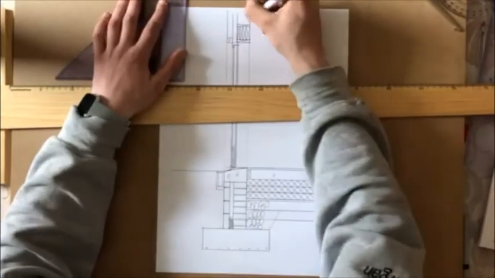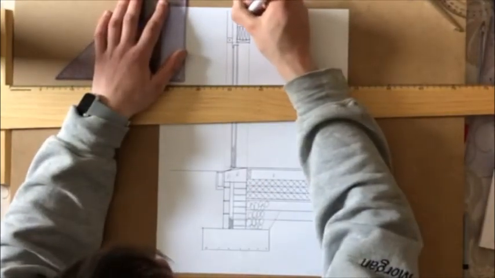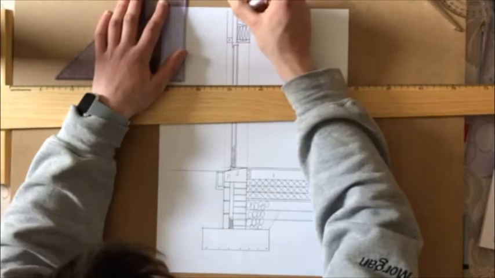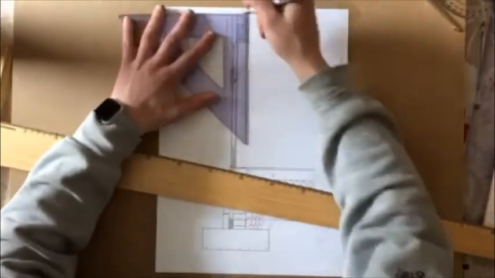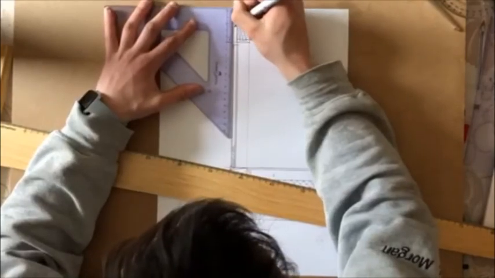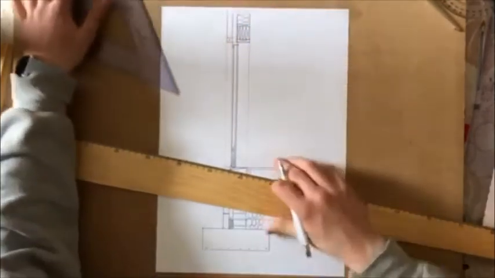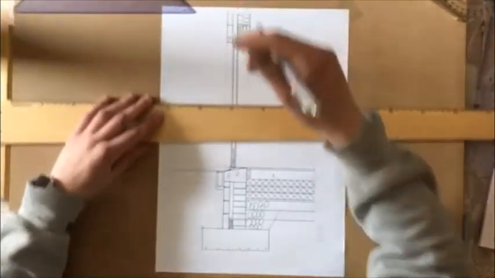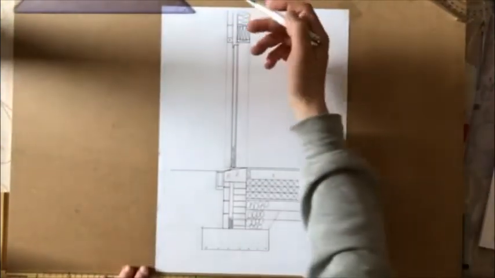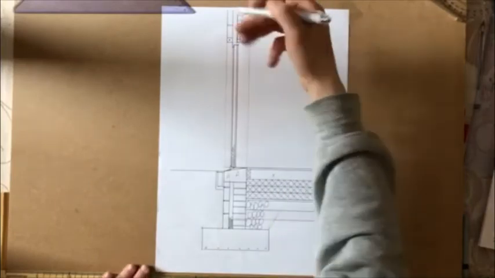And then obviously we have insulation in our timber frame up above here. And then we have our blockwork here, and we have that cavity there.